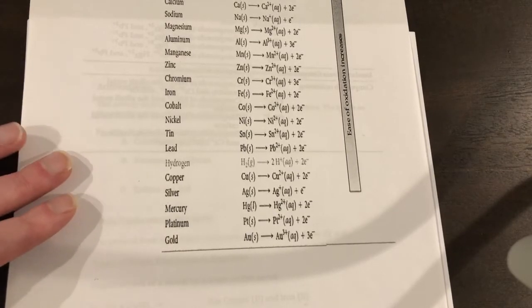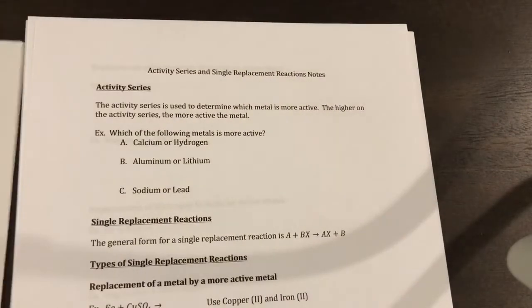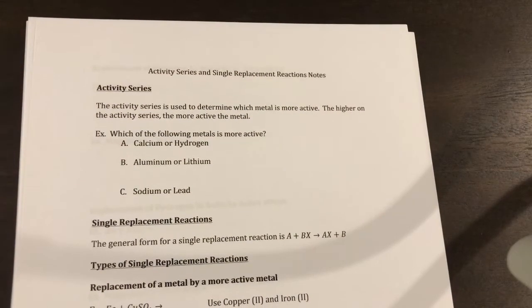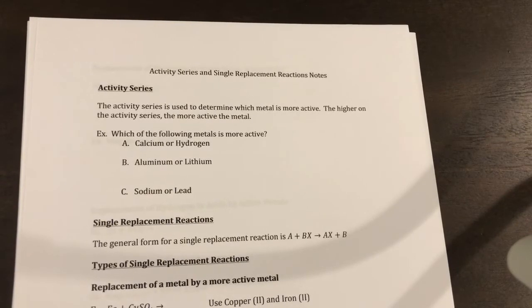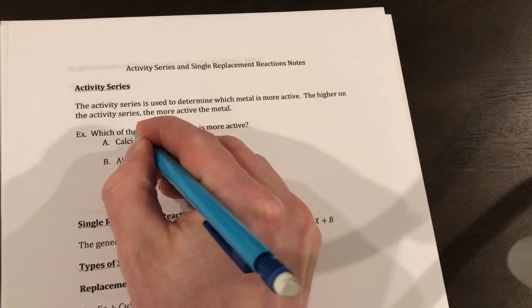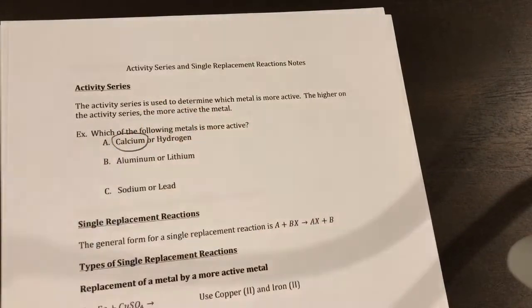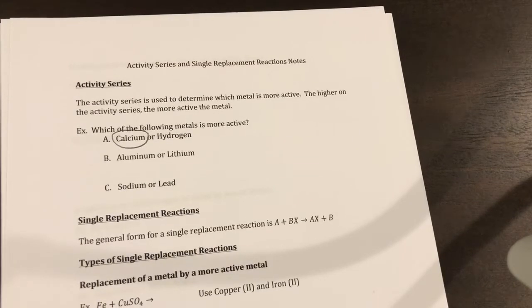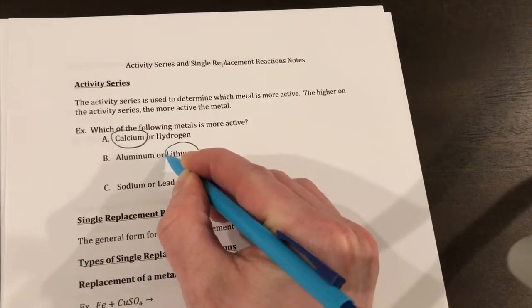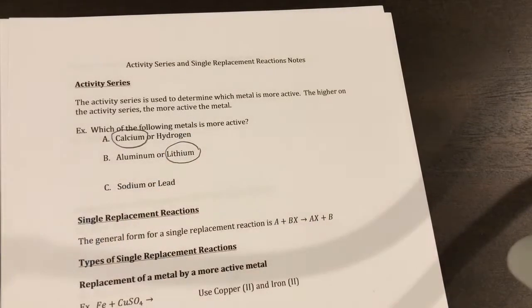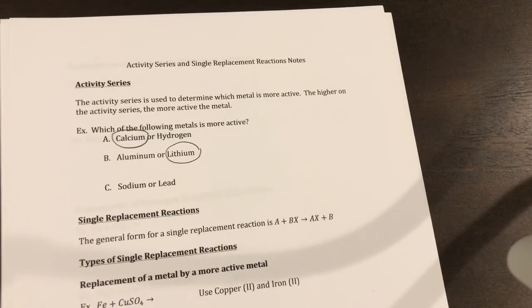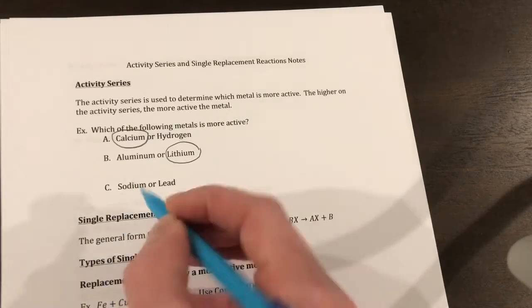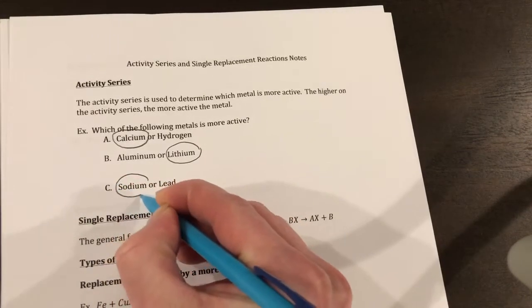So we have to understand this. Looking at your example problems and your activity series, calcium or hydrogen. Calcium is higher than hydrogen, so we're gonna circle calcium as being the more active metal. Aluminum or lithium. Well, lithium is higher up on the list, so it's gonna be the more active metal. And sodium or lead. Okay, so sodium is towards the top, lead is towards the bottom, so sodium is going to be the more active metal there.